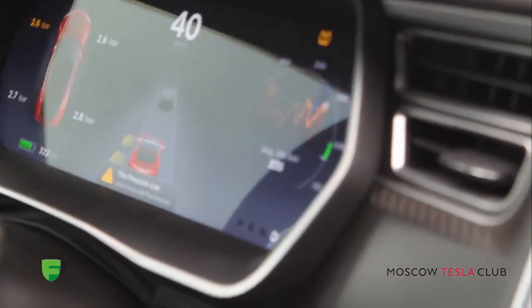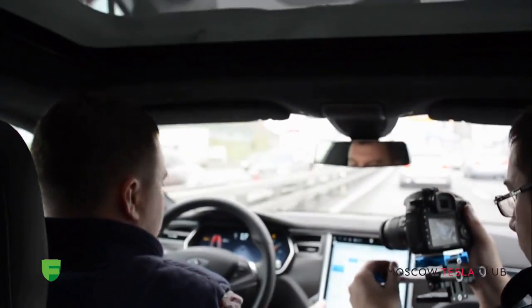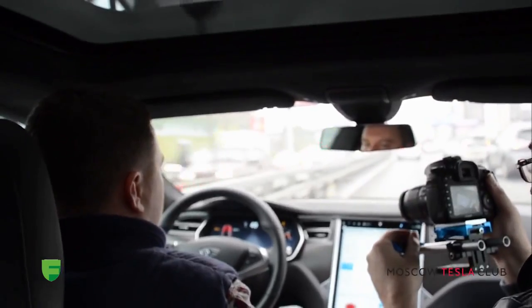What also disappeared is mileage. There's no odometer anymore. I think now it's only available in settings. You can change an image on the right and it'll show you trip computer. You need to press and hold it.